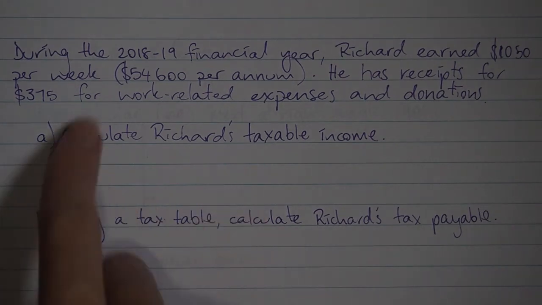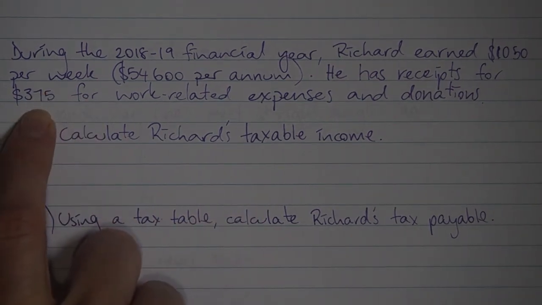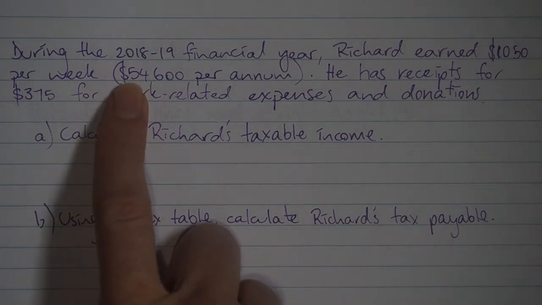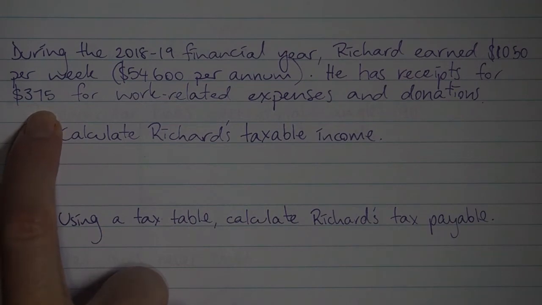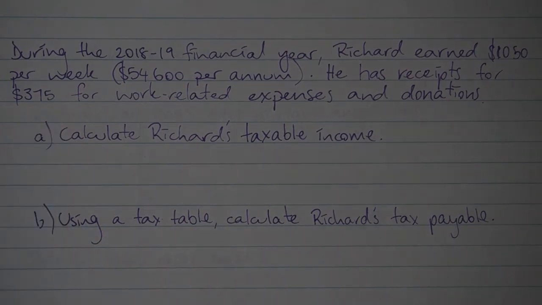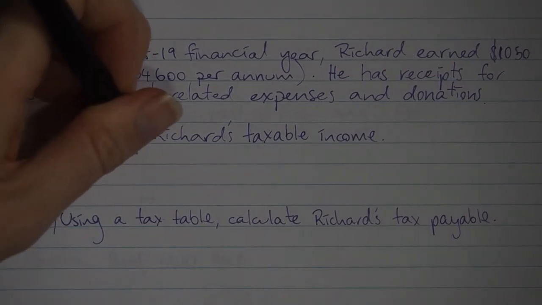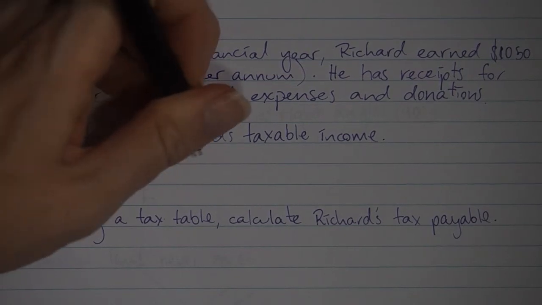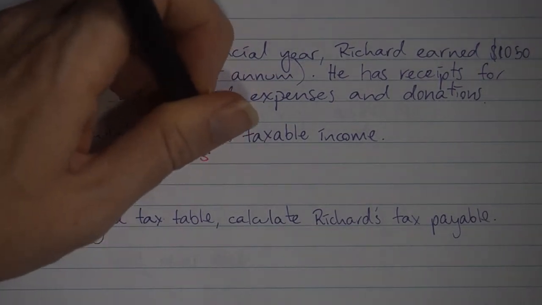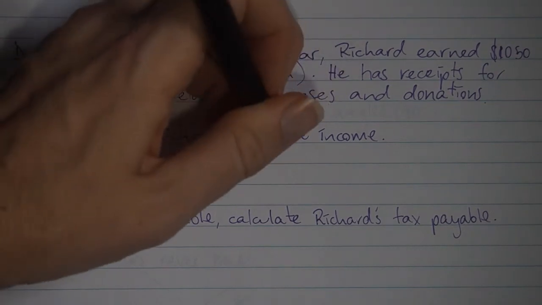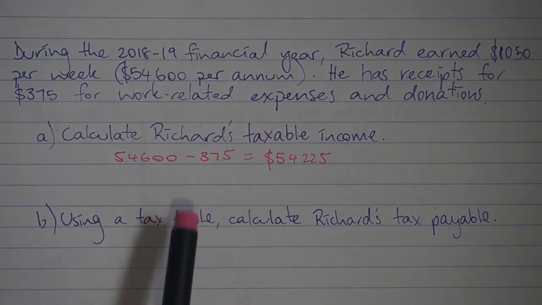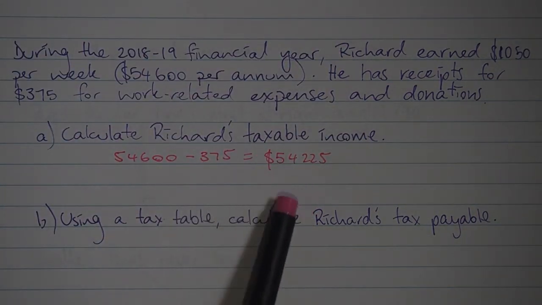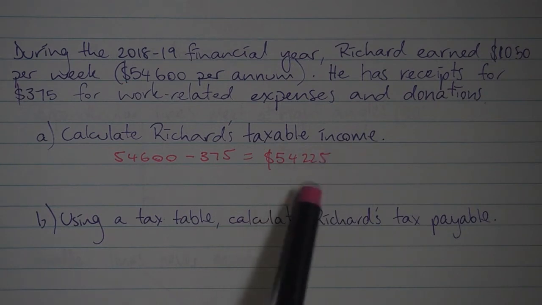What that means is he can deduct $375 from his earnings to calculate his taxable income. So he's not going to pay tax on that $375. To calculate his taxable income, we take his earnings, which were $54,600, and we subtract the $375, and that gives us $54,225.